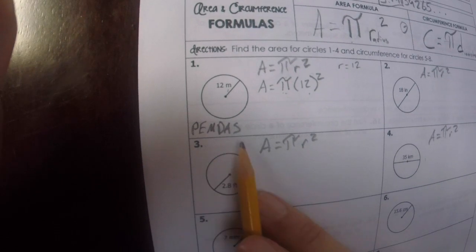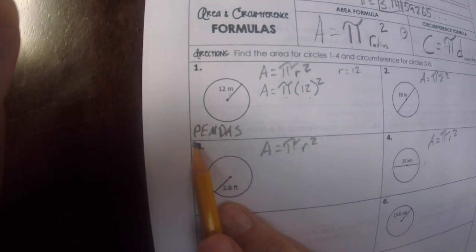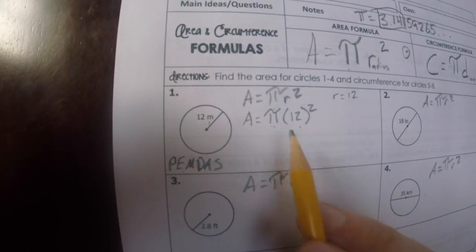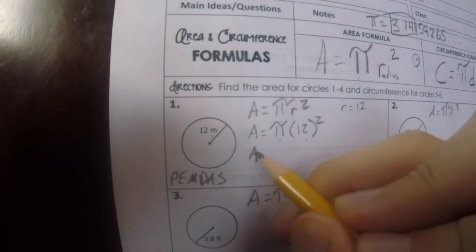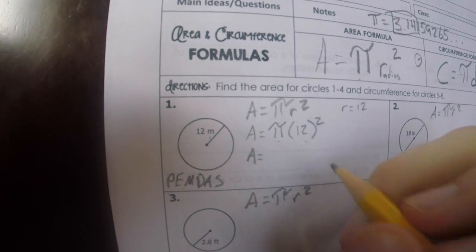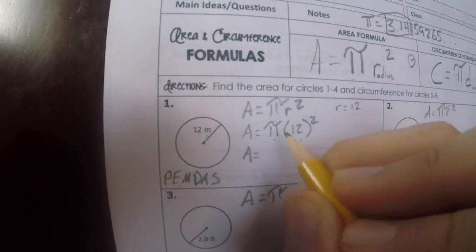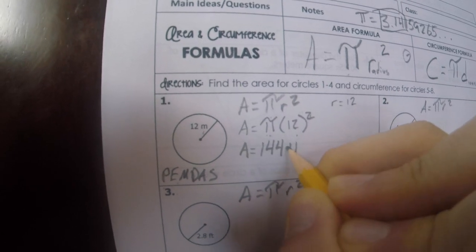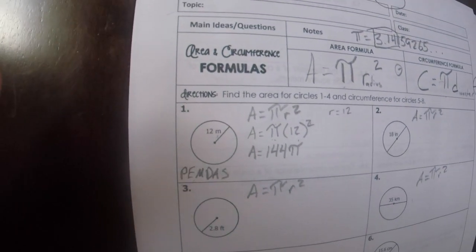Well, what comes first in PEMDAS? Parentheses, exponent. So I have to do the exponent before I multiply by pi. So the area of this circle is 12 to the second power times pi, which is 144 pi.